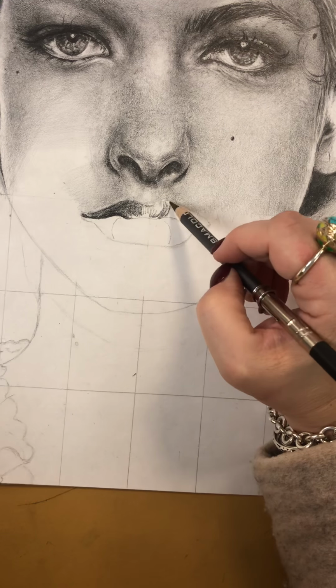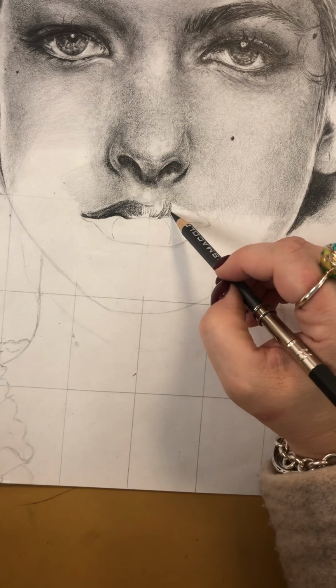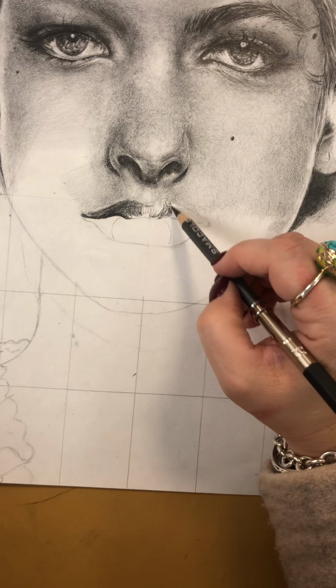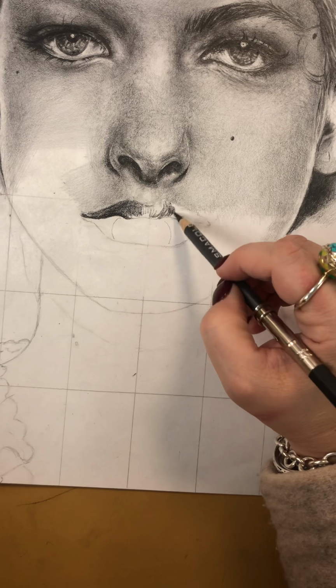So it'll automatically start to suggest what's happening in terms of texture and in terms of form.